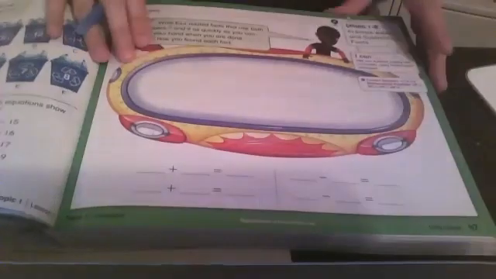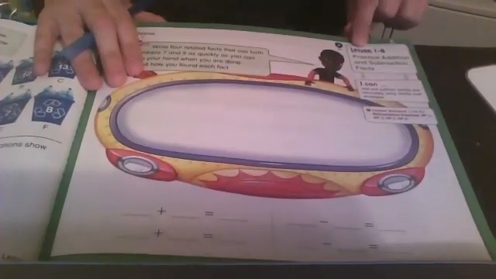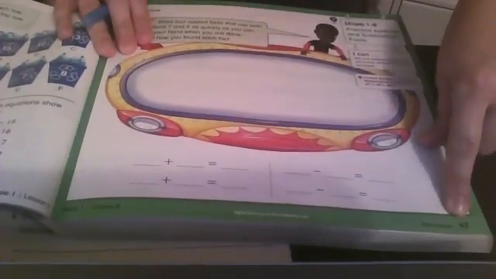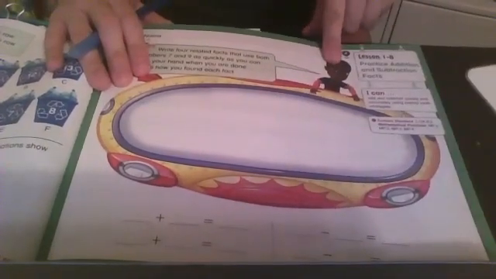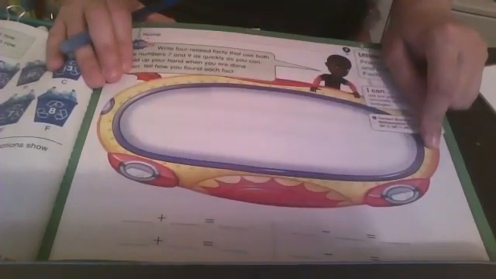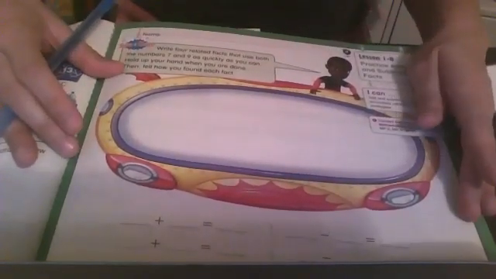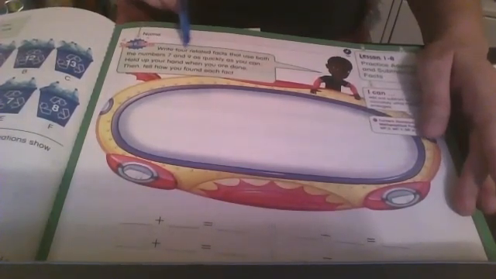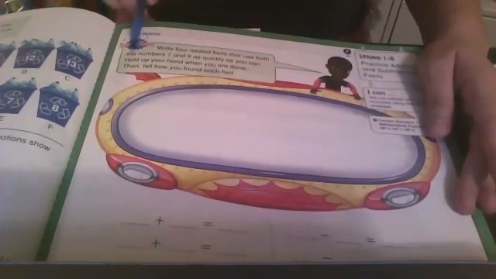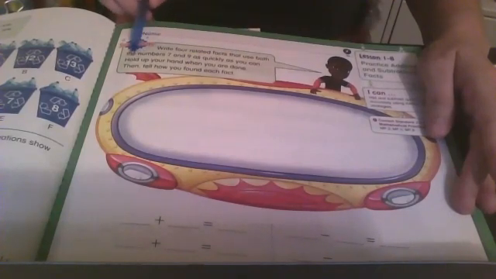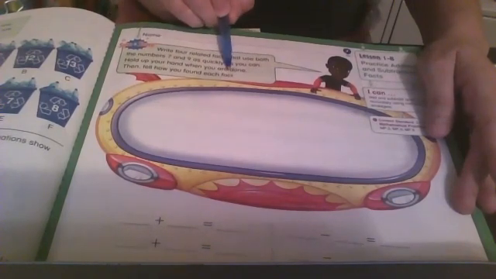So you can see my book. I'm on lesson 1-8 and the page number is 47. You can see Jackson on that page and he looks like maybe a swimming pool in front of him, one of those blow-up swimming pools. And here's his story. It says, write 4 related facts that use both the numbers 7 and 9 as quickly as you can. Hold up your hand when you are done, then tell how you found each fact.